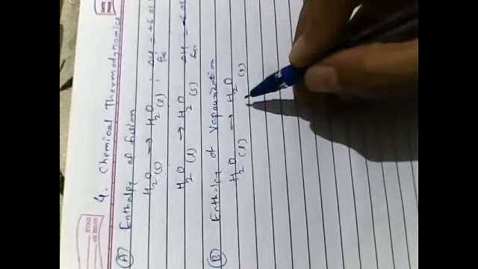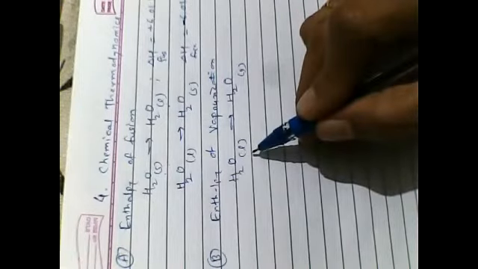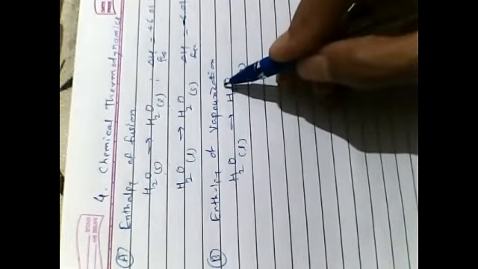So enthalpy change for the conversion of 1 mole of liquid into its vapor at constant temperature and pressure is known as enthalpy of vaporization. Here at 100 degrees Celsius, its value is equal to plus 40 kilojoule per mole.